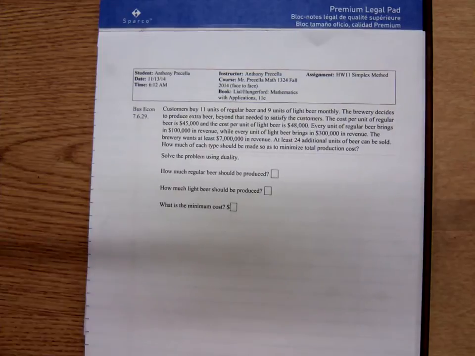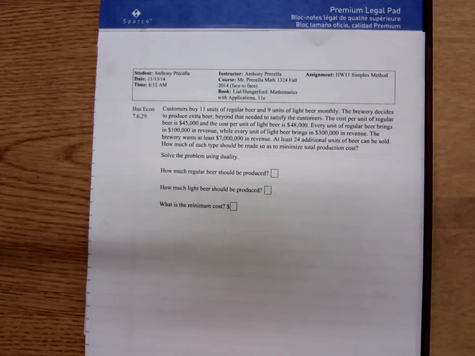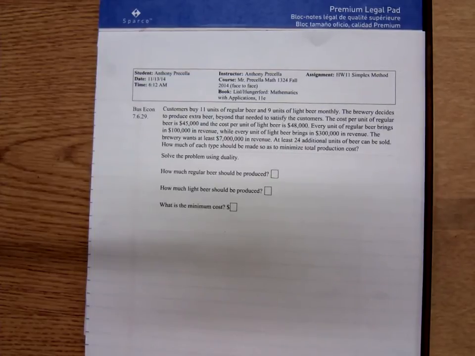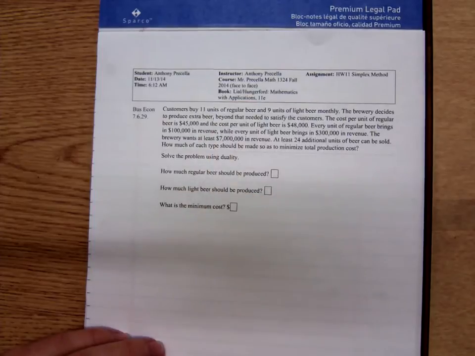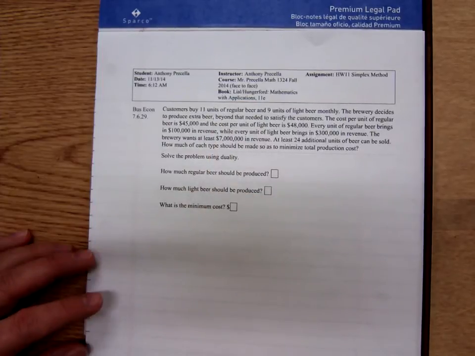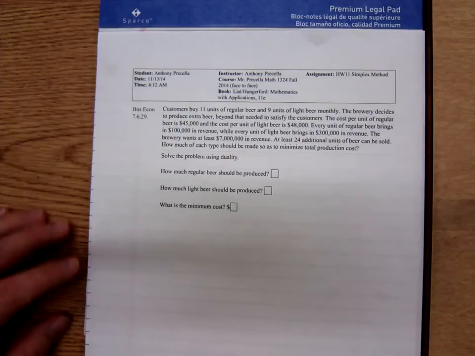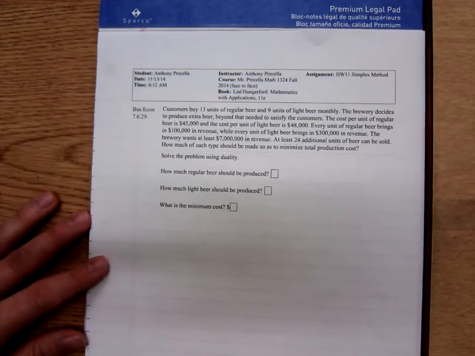Okay. Customers buy 11 units of regular beer, 9 units of light beer monthly. The brewery decides to produce extra beer beyond that needed to satisfy the customers. The cost per unit of regular beer is $45,000. Well, whatever a unit is, it's something more than what I was thinking. These units, maybe they're big truckloads, or those big vats they use to make the beer. I don't know. But anyway, it's more than what I was thinking.